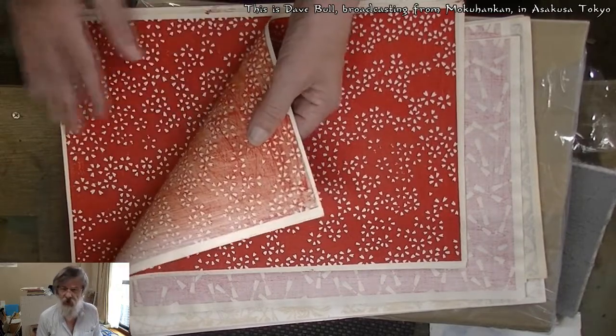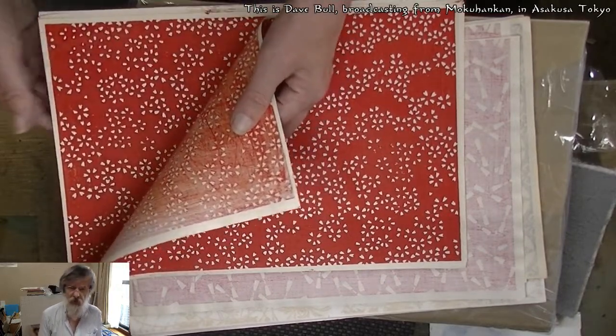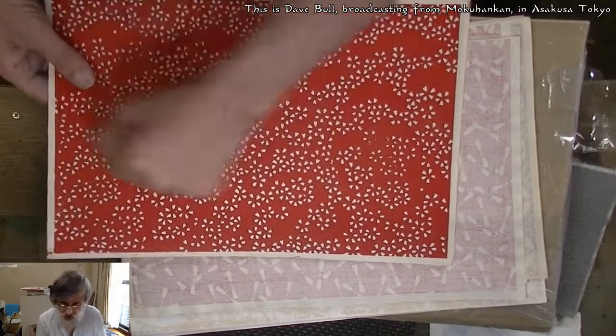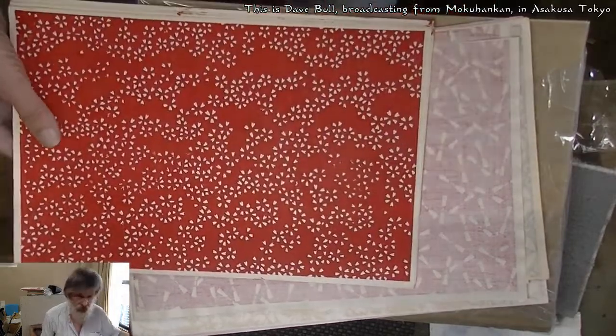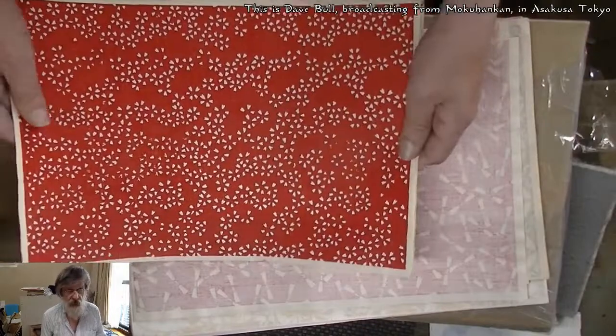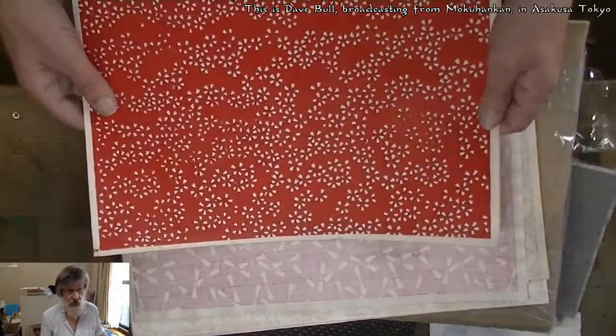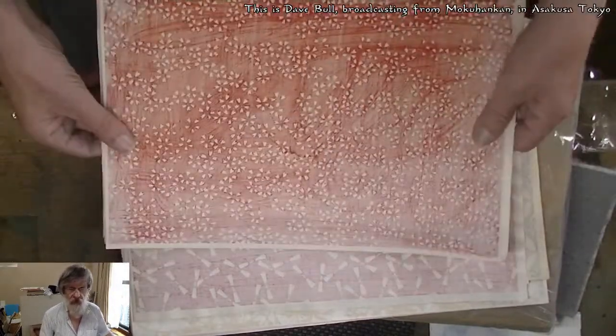I wonder how long it took to do each one. It's hard work, you know. Bang, bang, bang, bang, bang. You saw me do my printing just now in a few seconds for each one. But it's a different story for something this wide. Very different story.